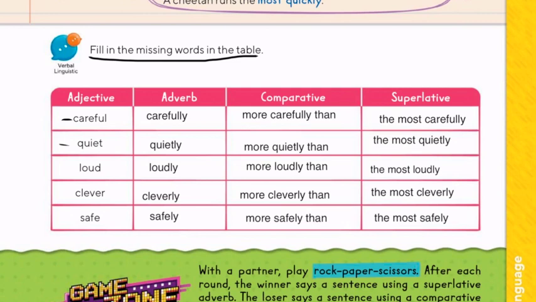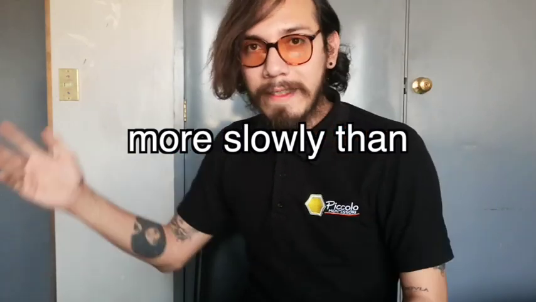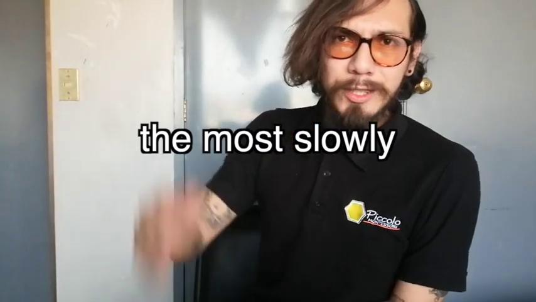And just like that, we finished page number 76, class. Congratulations. It was super easy, right? These are adverbs. These are comparative and superlative adverbs, okay? Now we know that the comparative adverb uses more, adverb, plus than. And the superlative uses the most and the adverb. Super easy. Now let's learn about irregular adverbs.